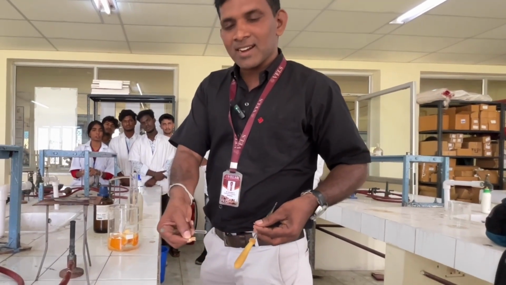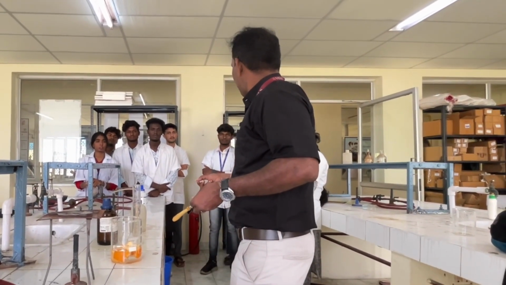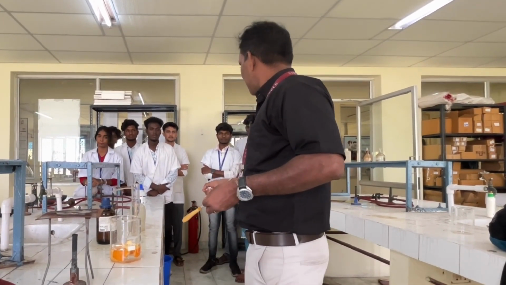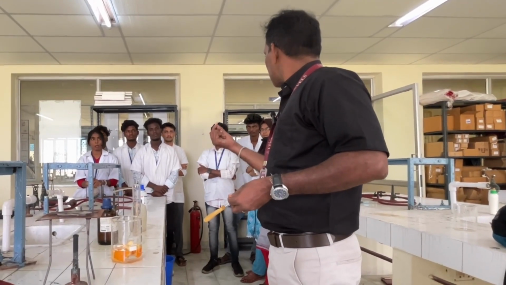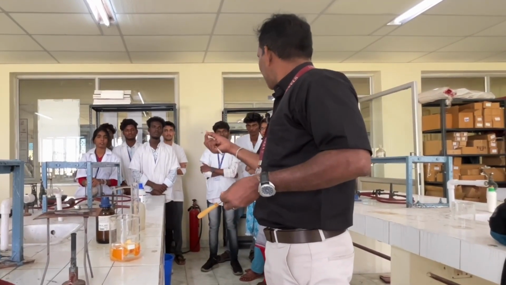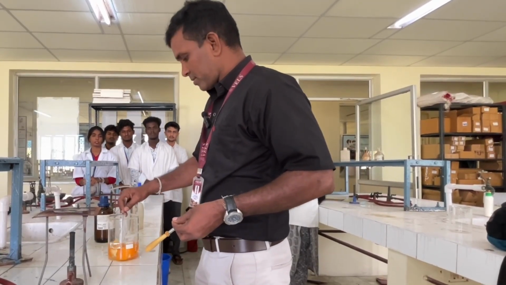So now it's slightly acidic. Okay, so this pH is enough. Are you able to see that pink color? So it shows that this solution is an acidic solution. You just stop adding this hydrochloric acid.